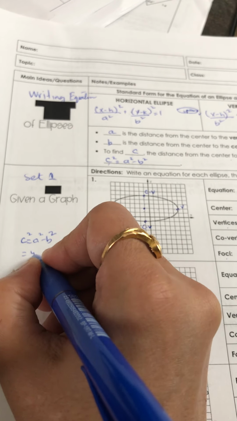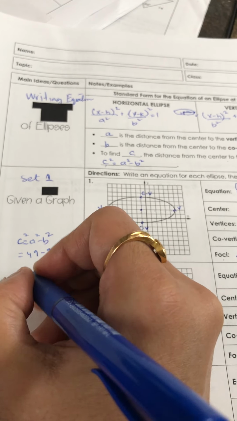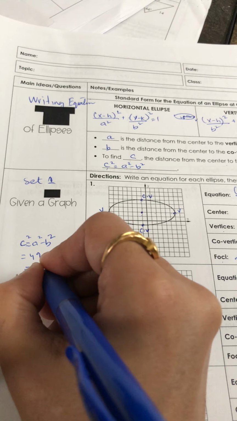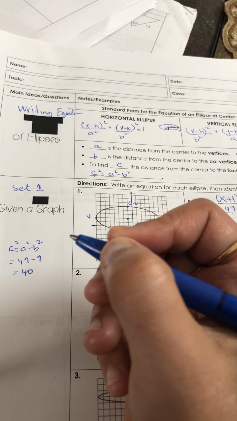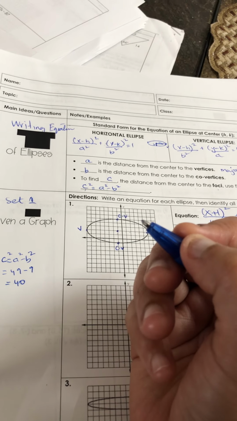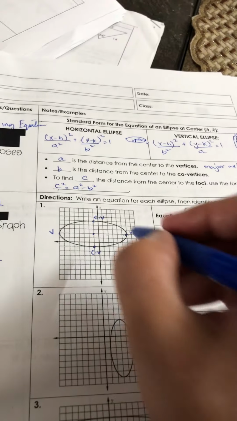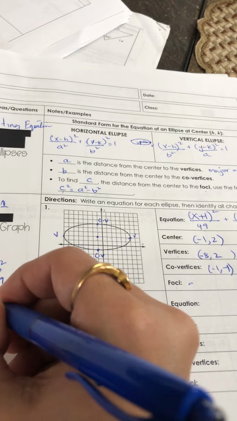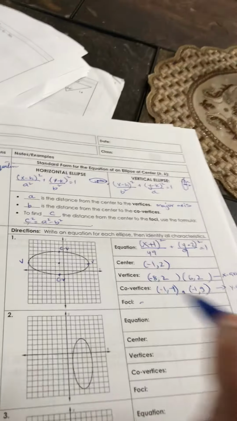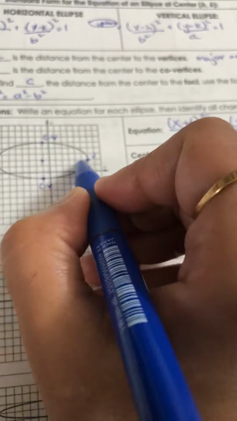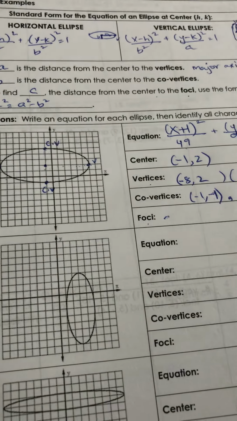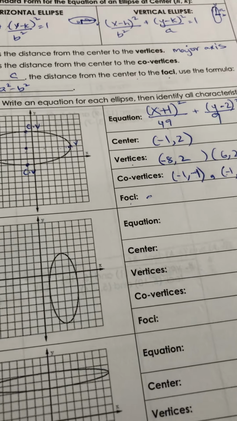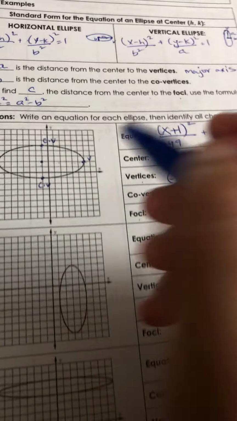A squared is 49 minus b squared, which is 9, so 40. c is the square root of 40; let's find out the square root of 40. Now our c is the distance from the center to the foci on the major axis. Let's find the coordinates of the foci. They will be on the major axis somewhere here.